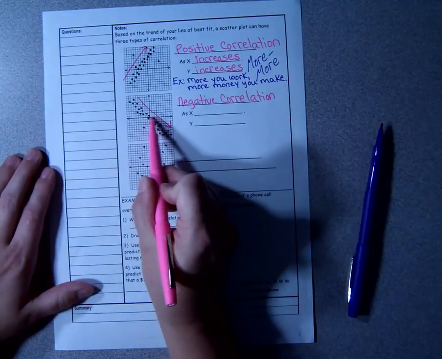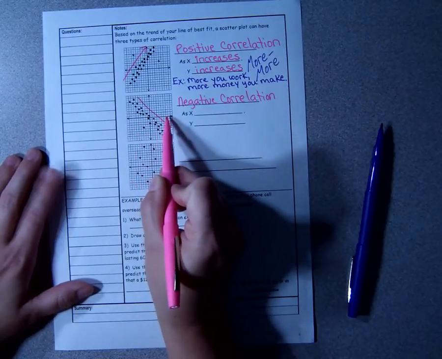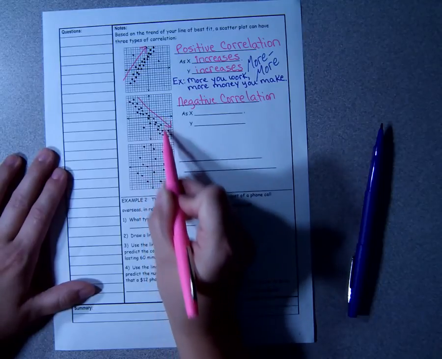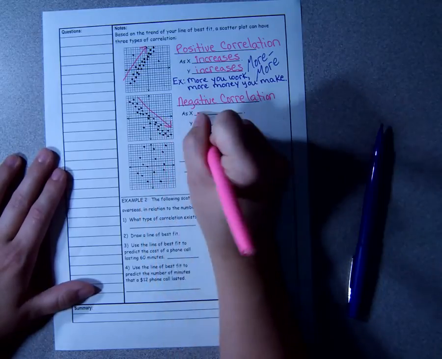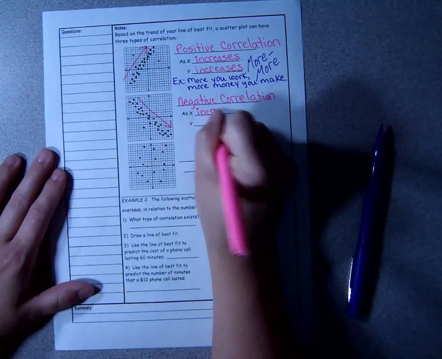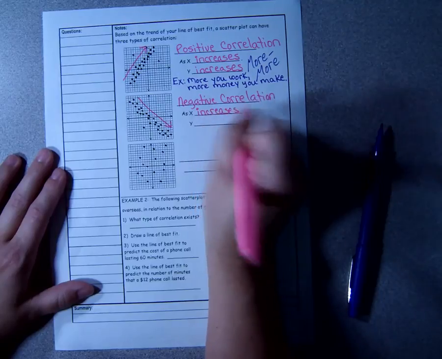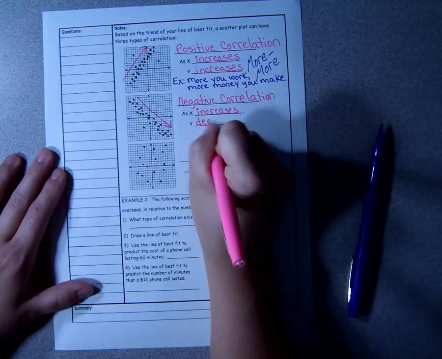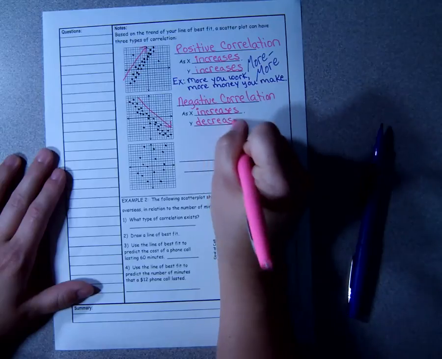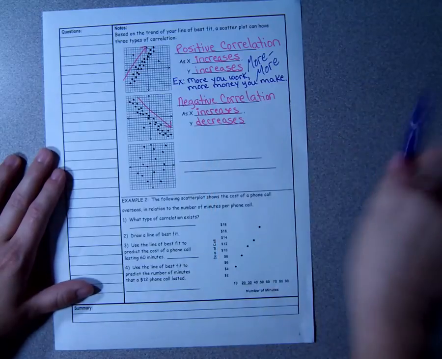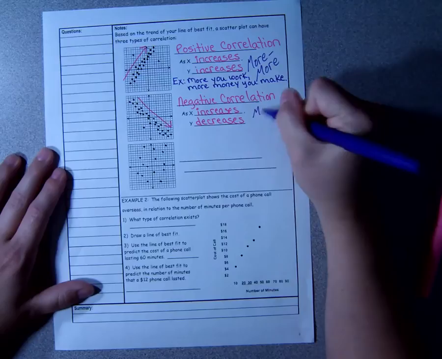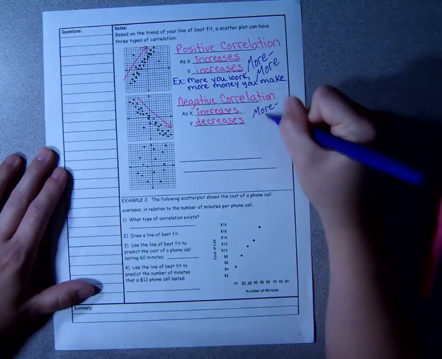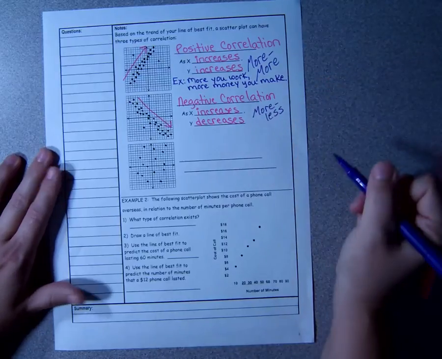As your x's increase, the farther right you go, your y's are decreasing, the lower down they're getting. So as x increases, your y decreases. And I like to call this a more less situation.